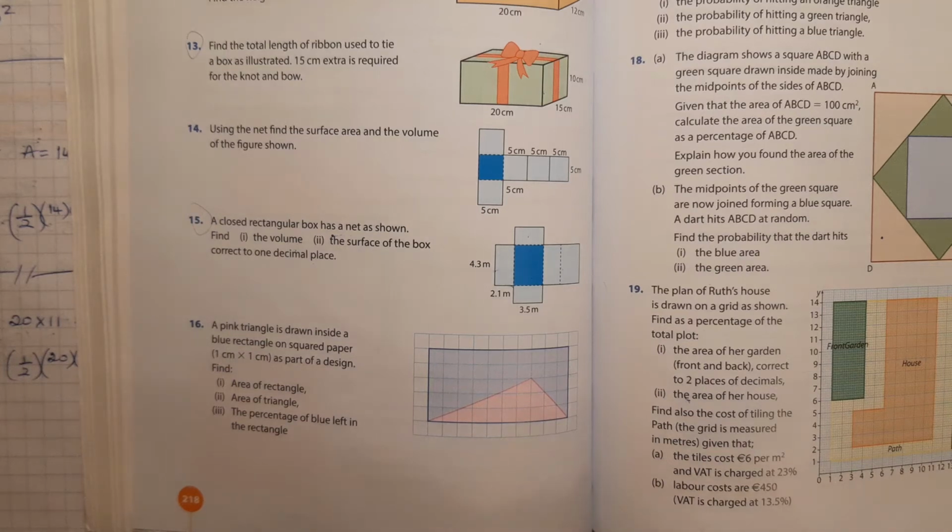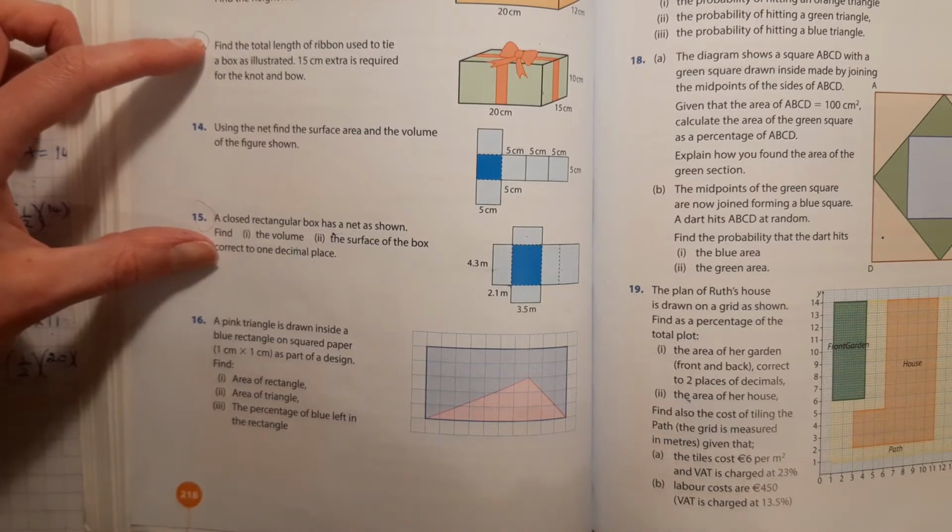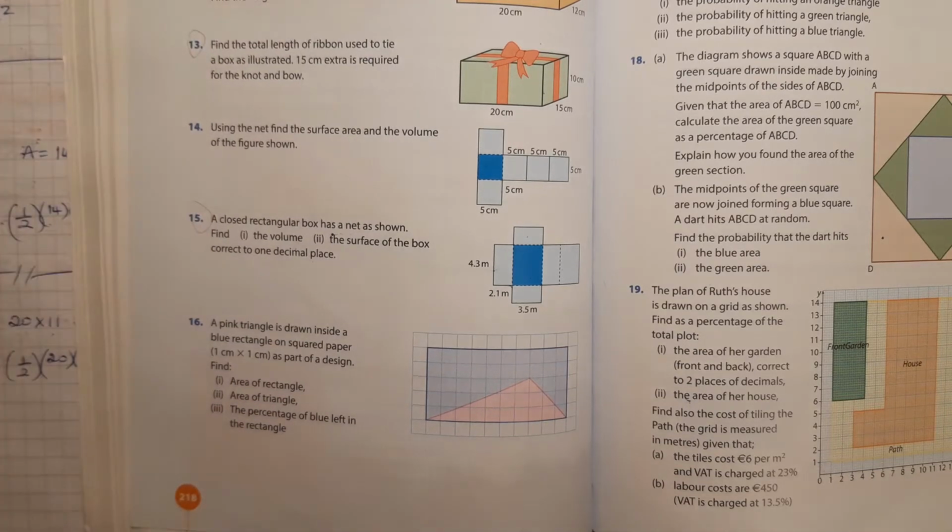Good morning, girls. So today we are working on questions 13 and 15. I'm doing the correction from the last day. So this is on page 218. I've given you classwork on Wednesday to do questions 13 and 15, and I'll correct it now.